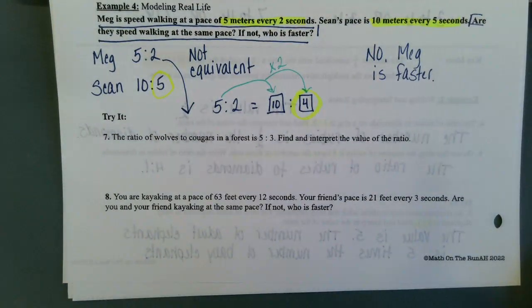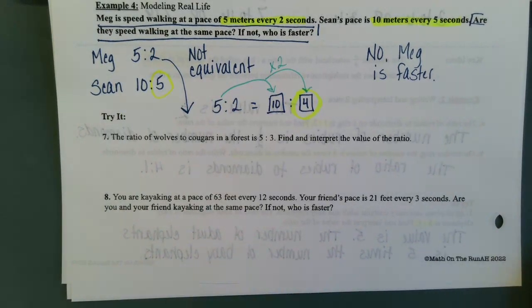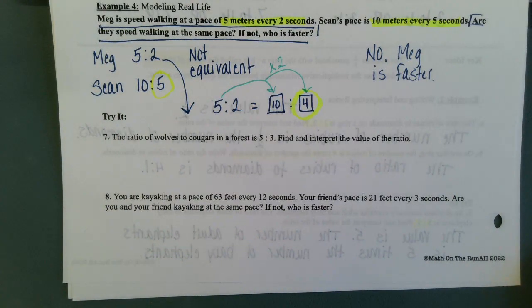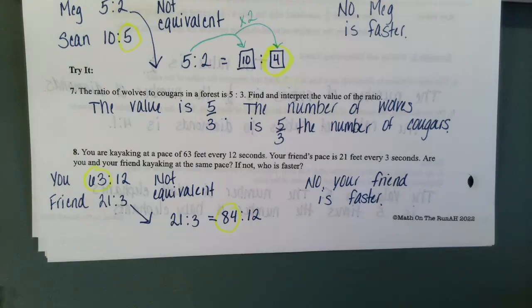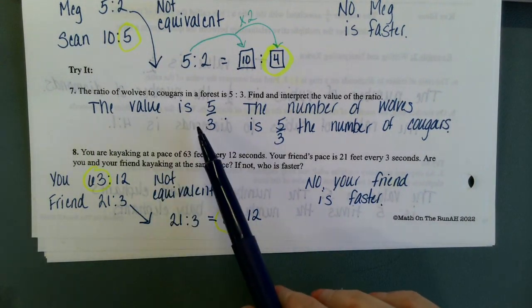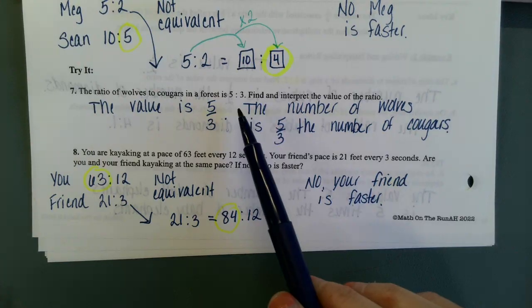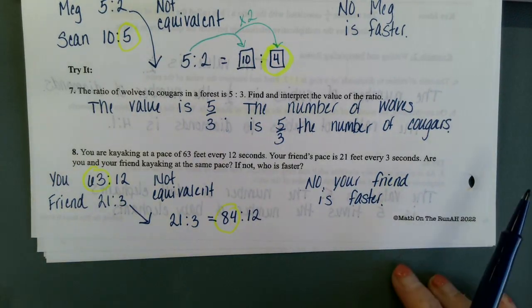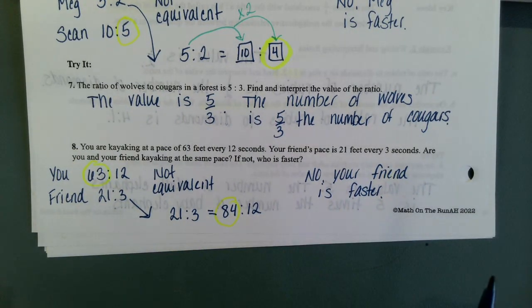The ratio of wolves to cougars in a forest is 5 to 3. Find and interpret the value. And then number 8 is similar to Meg and Sean up here. Okay, so number 7, the value is 5/3 because my ratio is 5 to 3. That means the number of wolves is 5/3 the number of cougars.